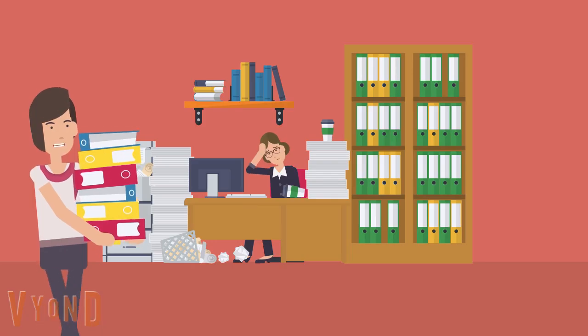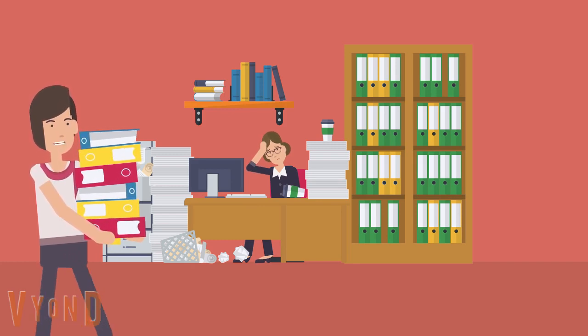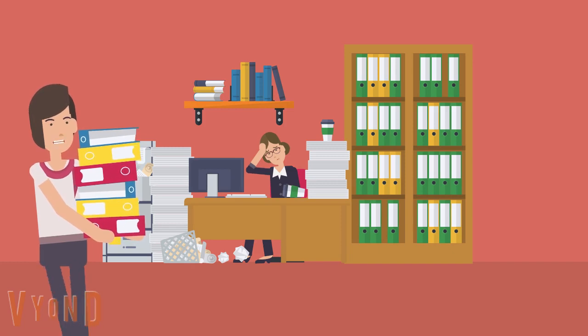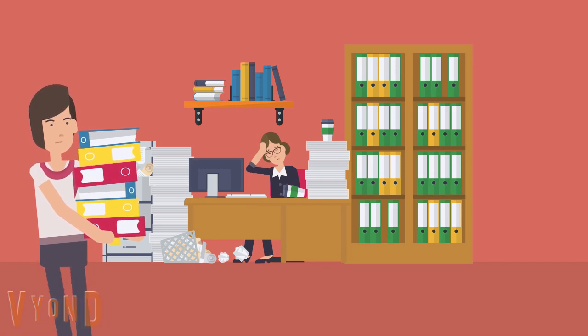A file naming standard in your unit can improve access to records by making your work more efficient and ensuring that the right records are available at the right time. This file naming standard can be simple. The most important aspect of any standard is that it is consistently applied.